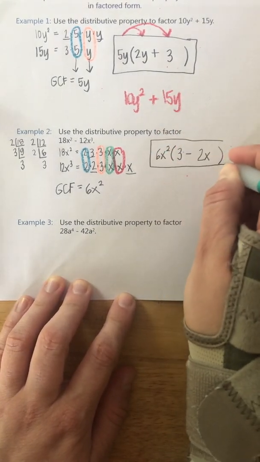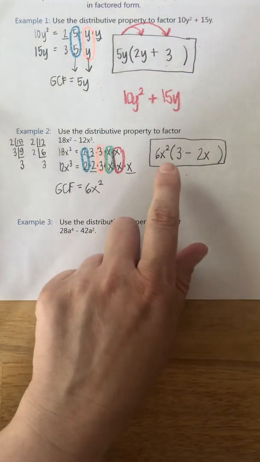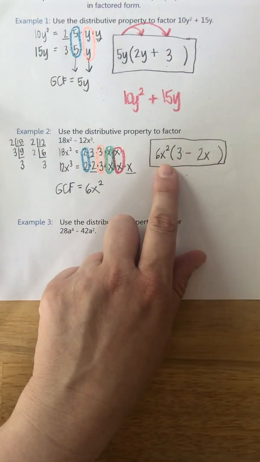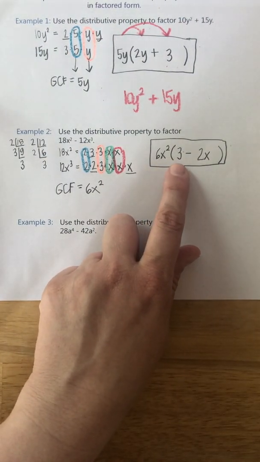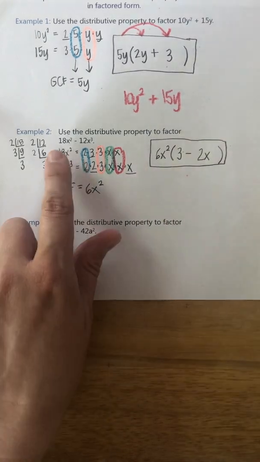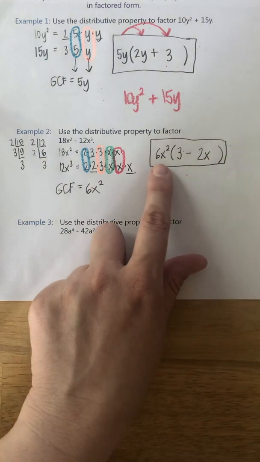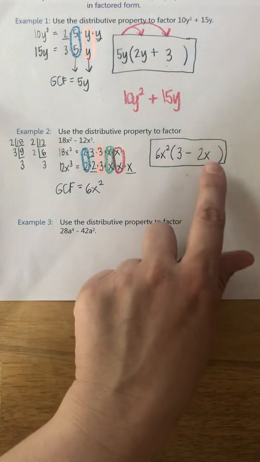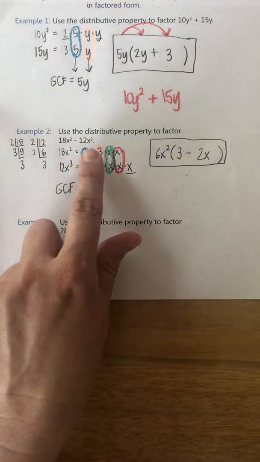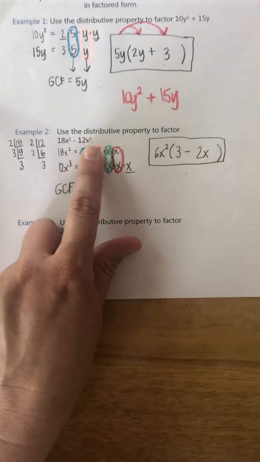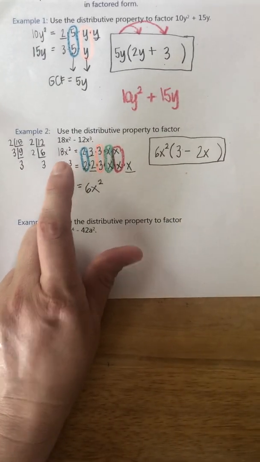So this is our answer, but let's just real quick go over that together. What would happen if we distributed this? Well, 6x squared times 3 is 18x squared. Perfect so far. Then we would bring down our minus sign. Then we would do 6x squared times 2x, which would be 12x cubed. So we do have the correct answer.